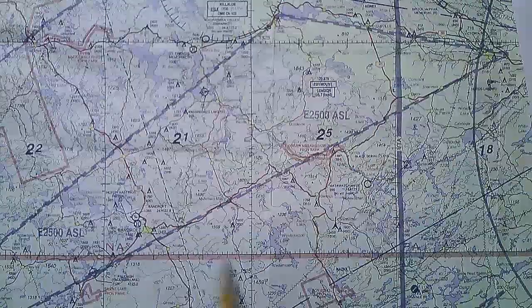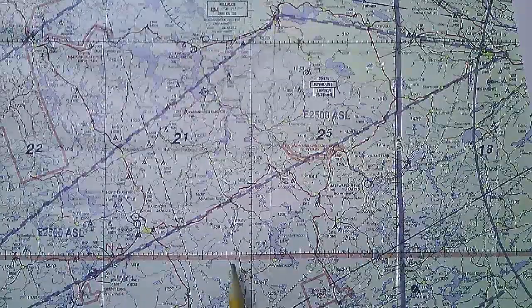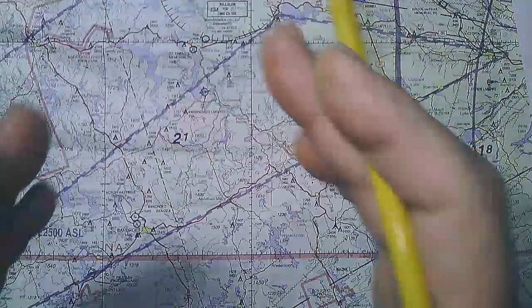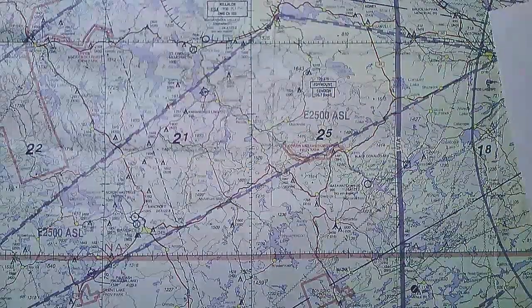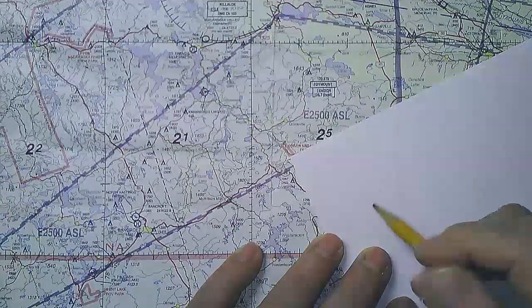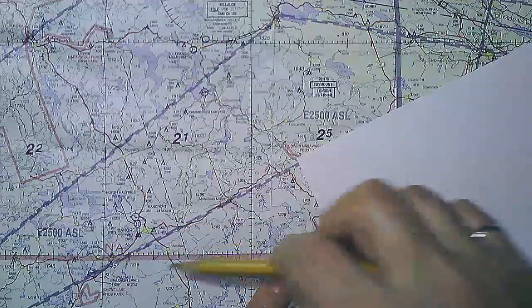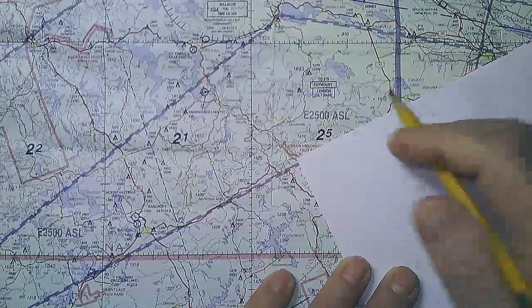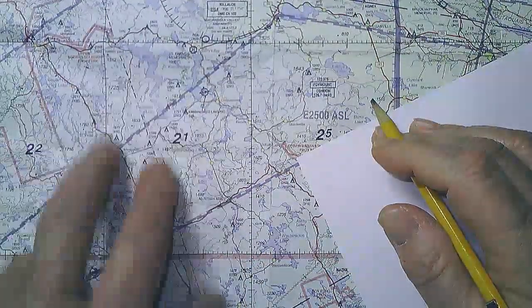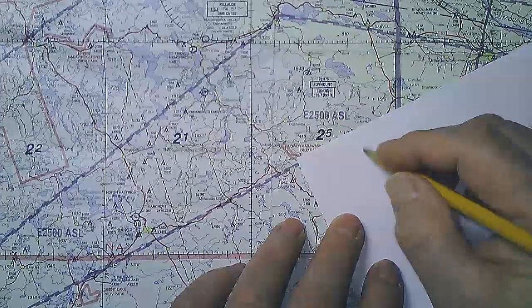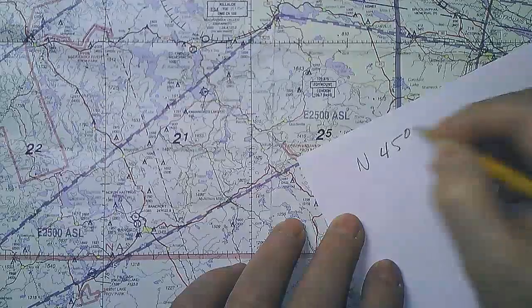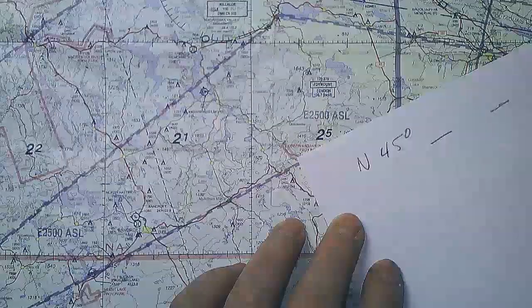On the other hand, on the longitude lines going this way, because they're converging, they're not a constant dimension. So let's see how we could use this. If I'm at say 45 degrees north, that's pretty easy. But if I were in some random area here, we'd have to express this by saying north 45 degrees, and then we need some more to be a little bit more precise.